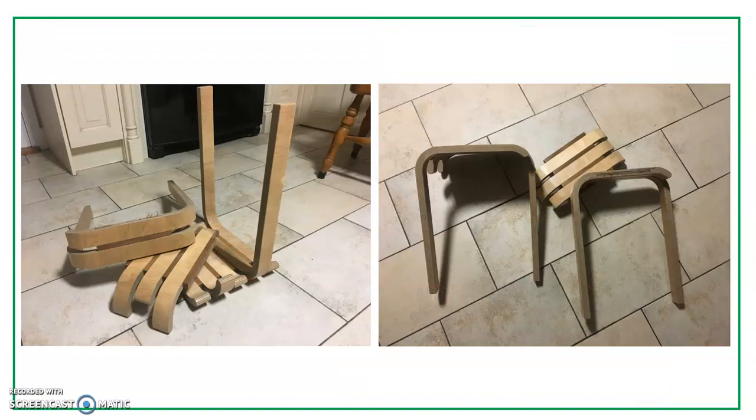So this used to be a bench that is at home. Obviously, it's broken, but I was hoping that I could use some of this as my waste material and upcycle this. So when I'm designing, I've had this in the back of my mind, and almost in some way this drives my design.